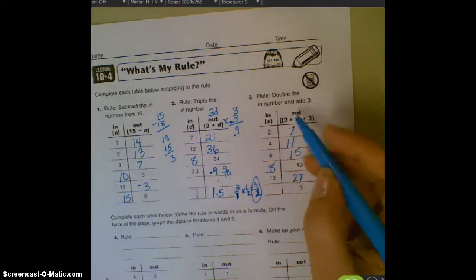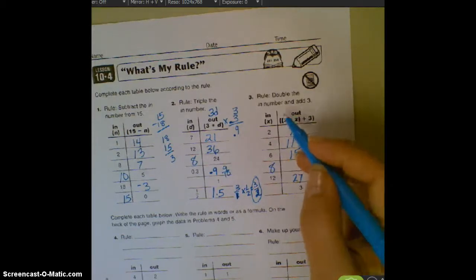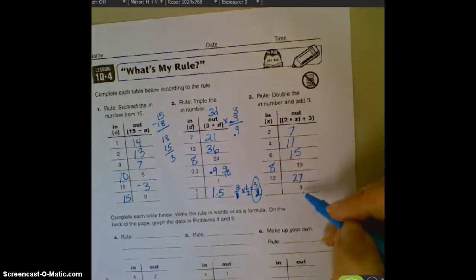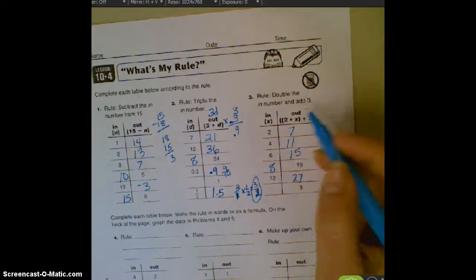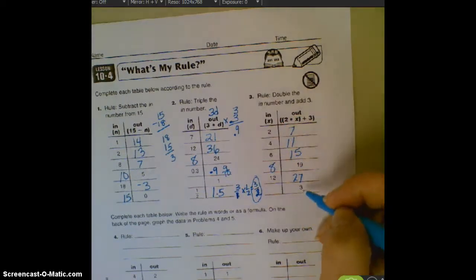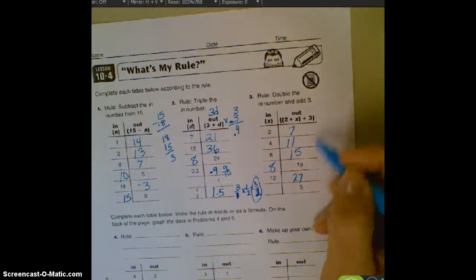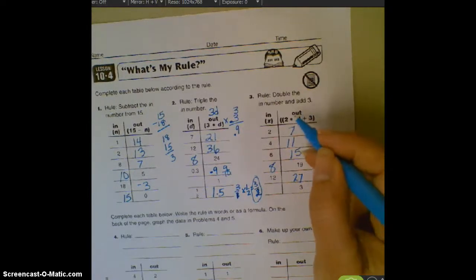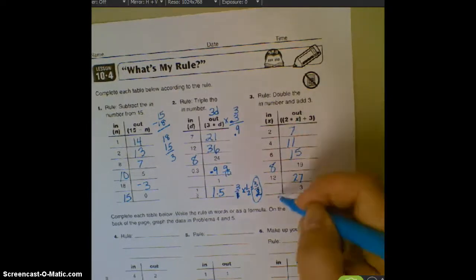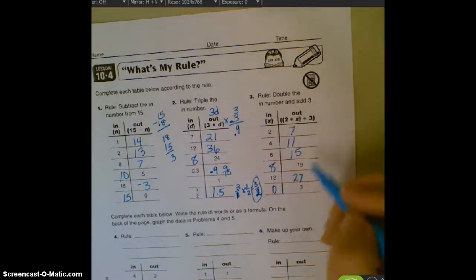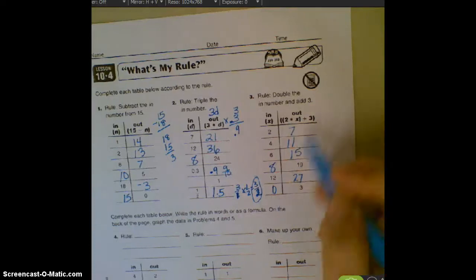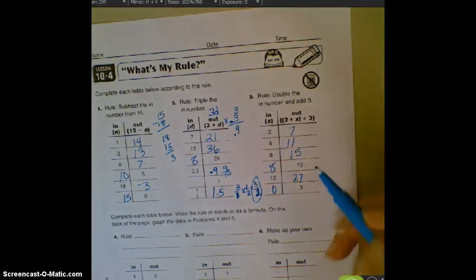I think I'm doing this wrong. 2 times what will equal 3? 2 times... I know what I'm doing wrong. Remember, we subtracted 3. 3 minus 3 was 0. 2 times what will equal 0? And that's 0. So let's test it out. 2 times 0 is 0, plus 3 will equal 3.